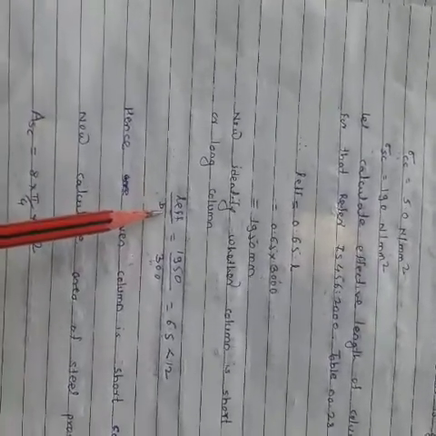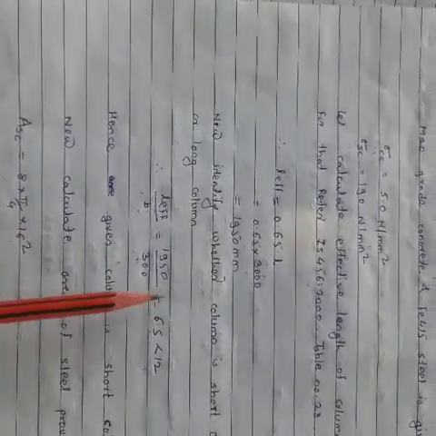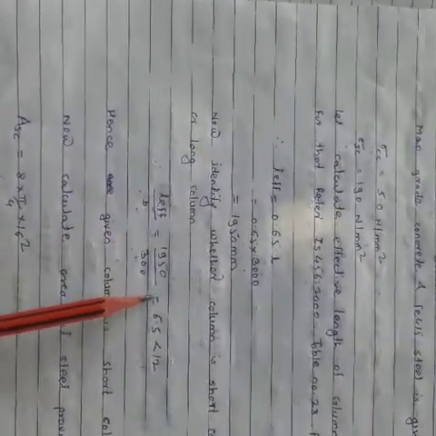Now we have to find out whether the given column is a short column or a long column. For that we again have to calculate the ratio L effective divided by B. So 1950 divided by 300. After simplifying this, we are getting this ratio equal to 6.5, which is less than 12. It means that the given column is a short column. So now we calculate the load carrying capacity of the short column.